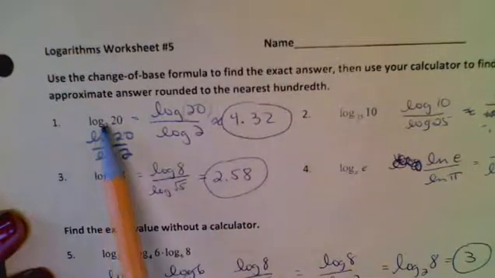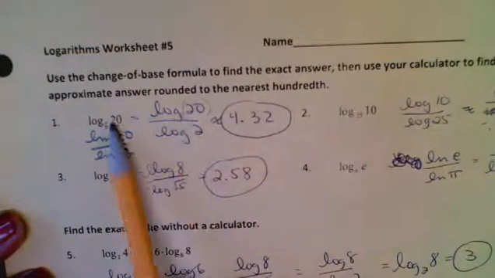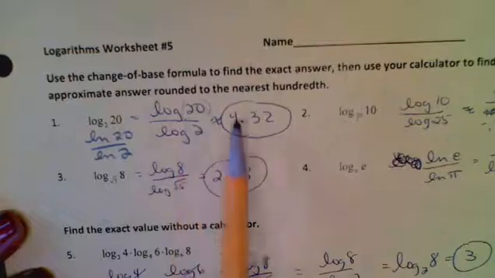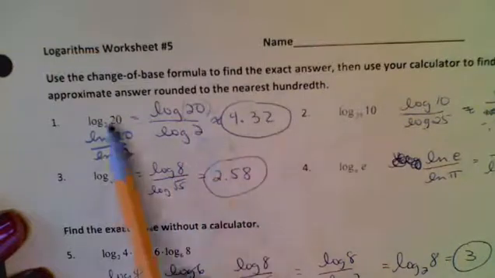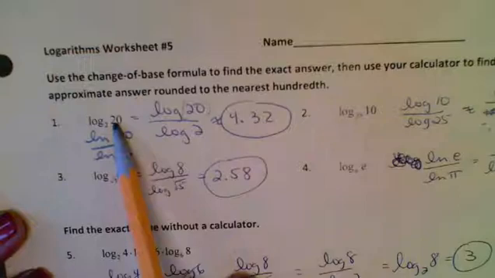And to check it, you could say that means 2 raised to the 4.32 power is about 20. Now, it's not going to be exact because you've rounded that answer, but you can always double check it. 2 raised to this power should be close to 20.